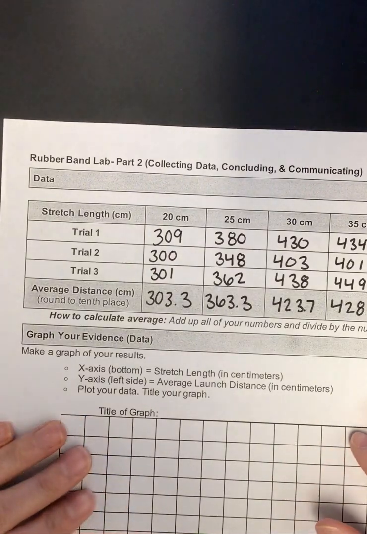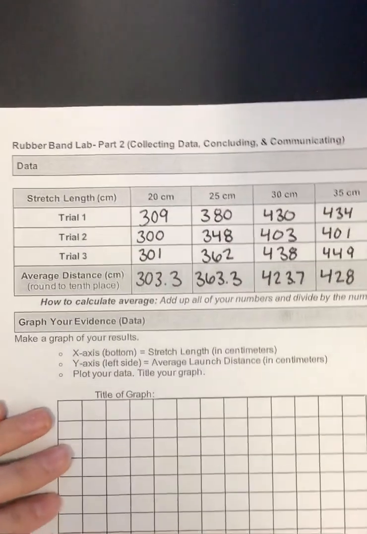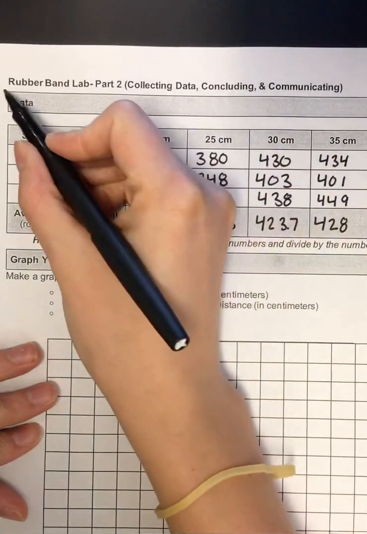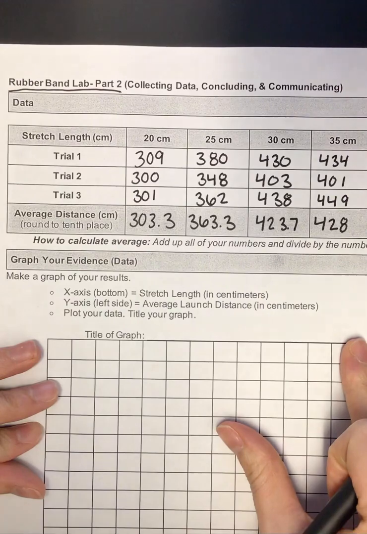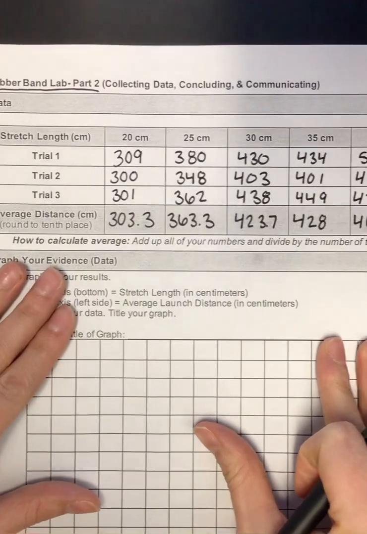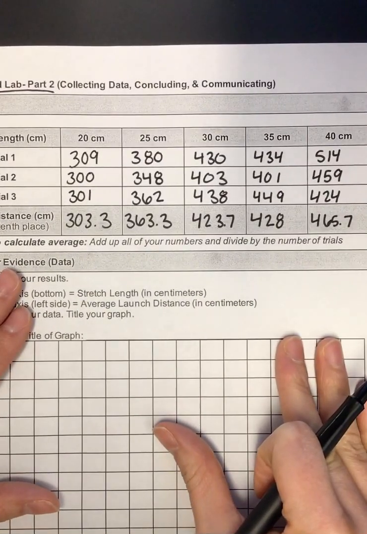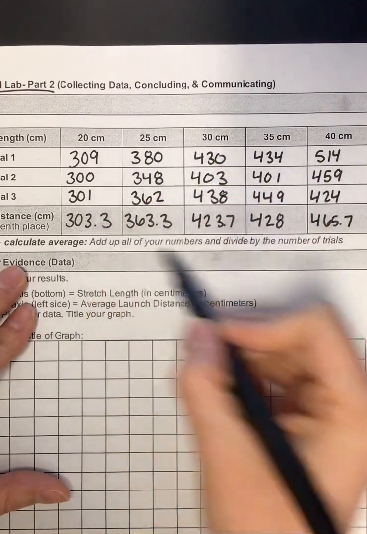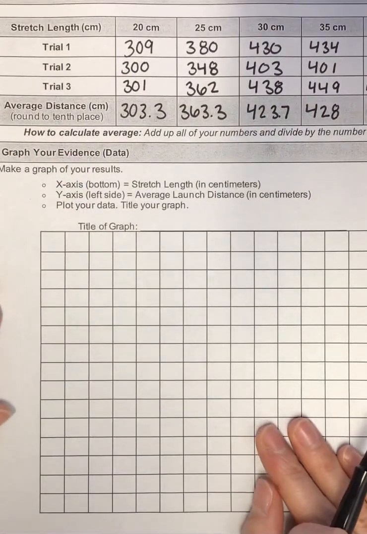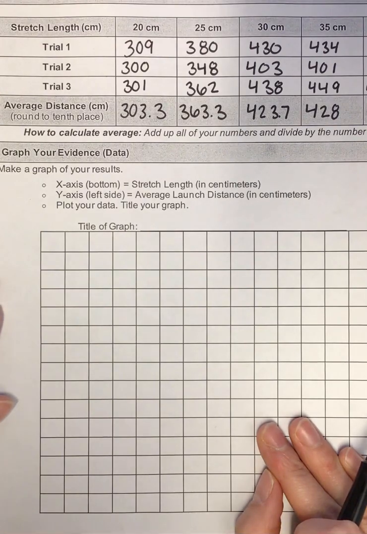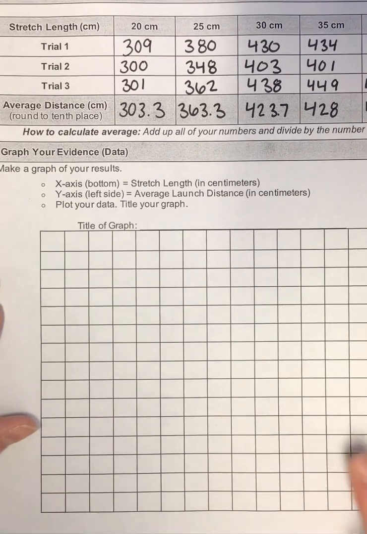Hi guys, in this video we are going to take out our rubber band lab part 2 that we used to collect data in class. If you weren't here, you're going to use the sample data that I've posted on Schoology, and we're going to use this data table to turn it into a graph. If you have already completed your graph, you can skip this video and go to the next video.